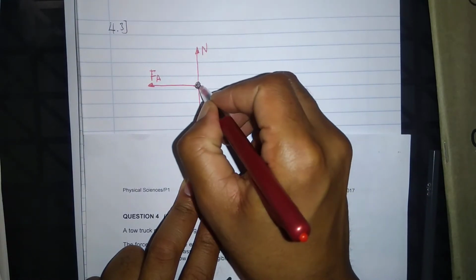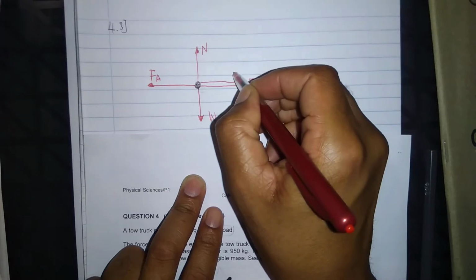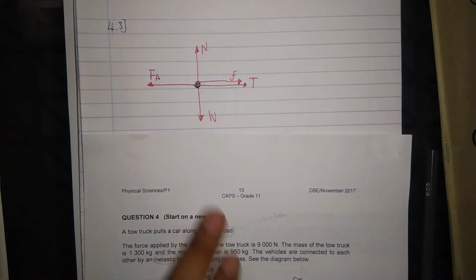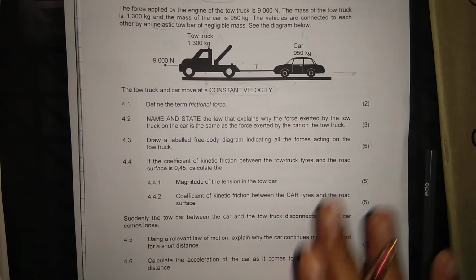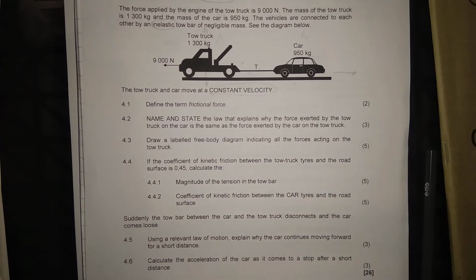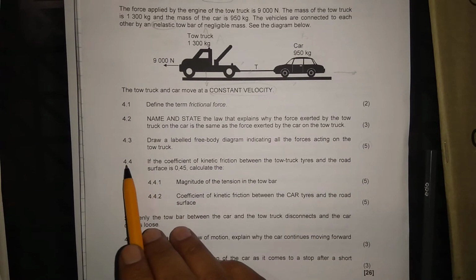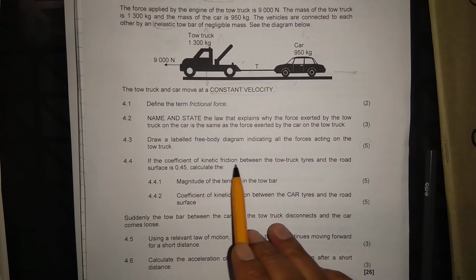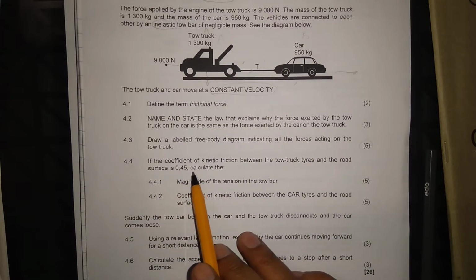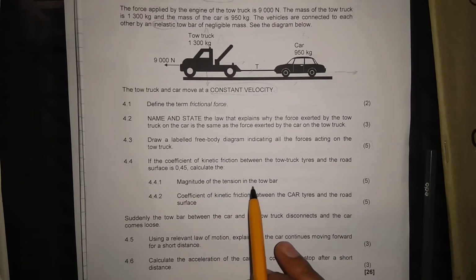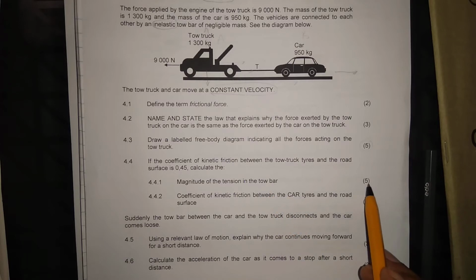Now let's draw the other vectors for the tension, and then we have the frictional force. So we have 1, 2, 3, 4, 5. Boom. We get all these marks, right? These are free marks, free body diagrams, easy marks, right? Now 4.4, if the coefficient of kinetic friction between the tow truck tires and the road surface is 0.45, calculate the magnitude of the tension in the tow bar for 5 marks.